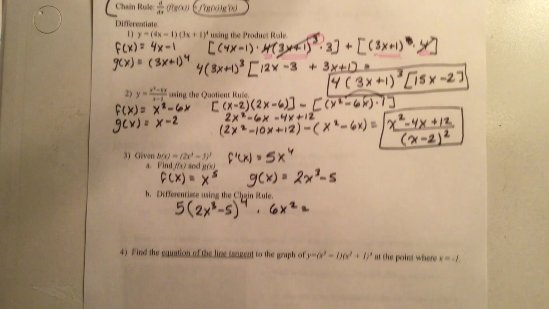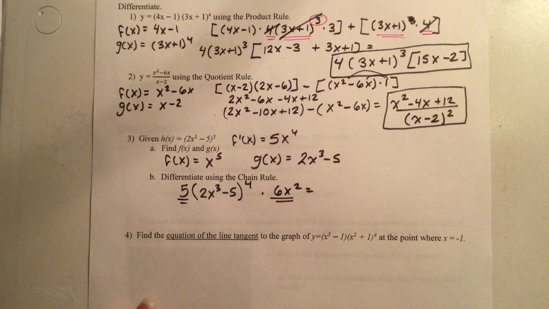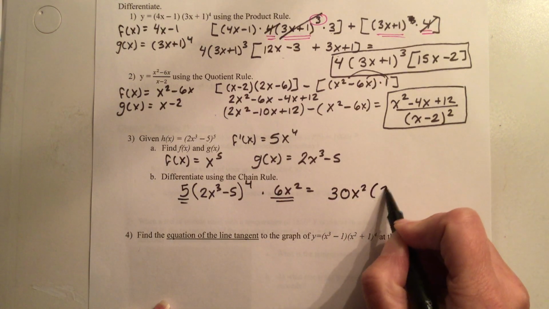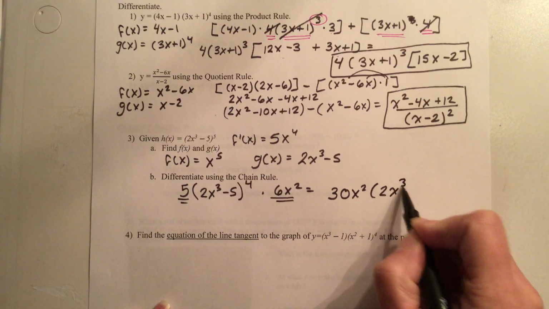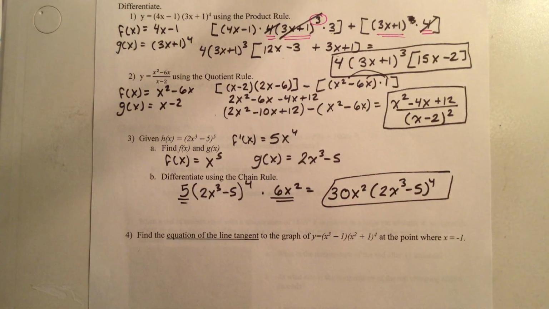So I can write this in a more simplified term. I can take the 5 and the 6x squared and multiply them to get 30x squared times 2x cubed minus 5 to the power of 4. That would be your derivative. Okay, one more question and we will wrap it up for chapter 3.